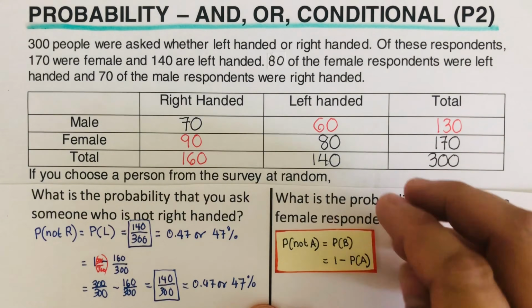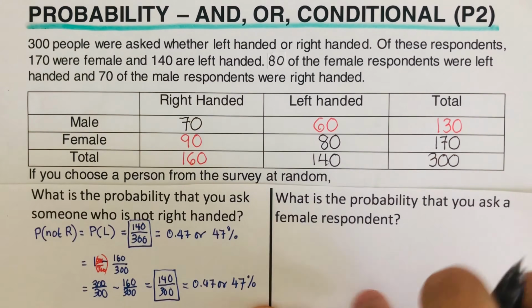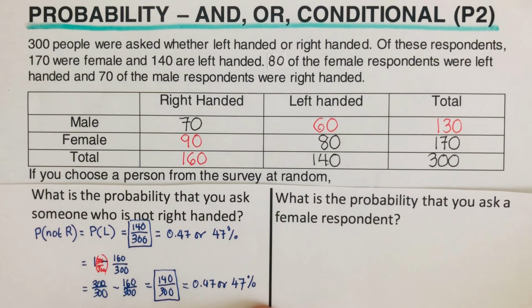At this time, I would encourage you to pause this video and try this problem out on your own. And when you're done, pause it and check your answer.